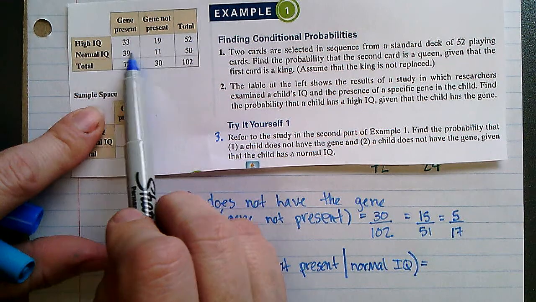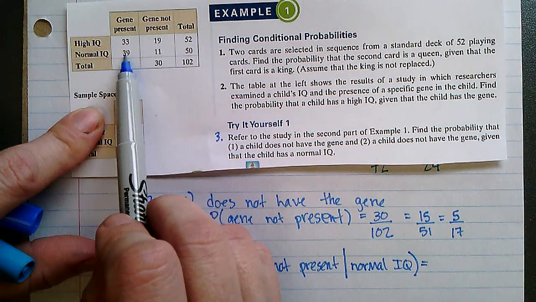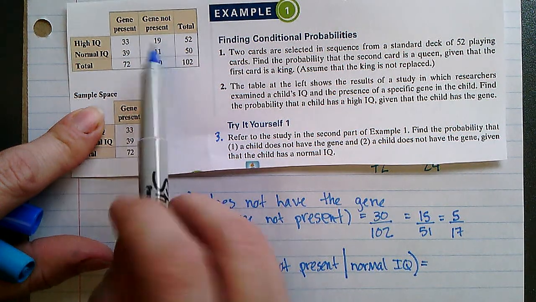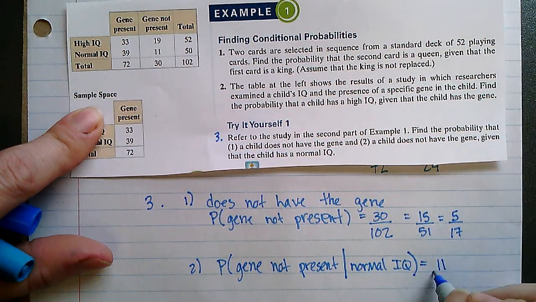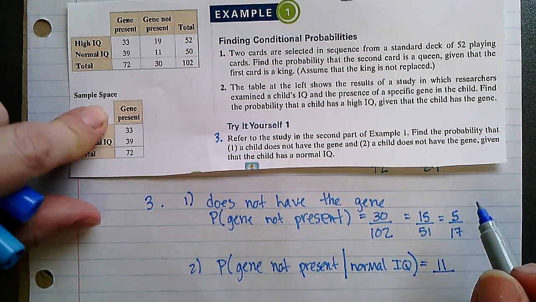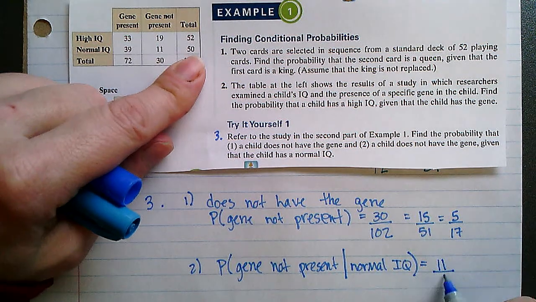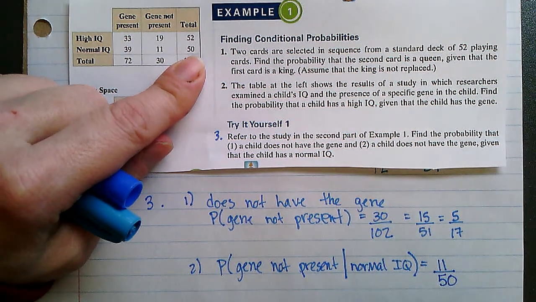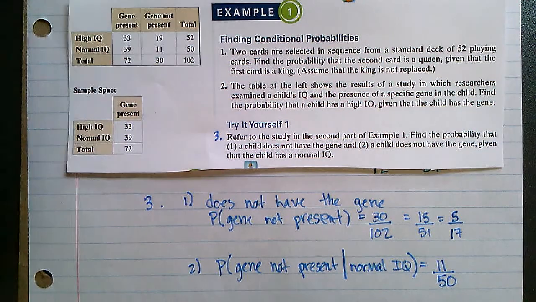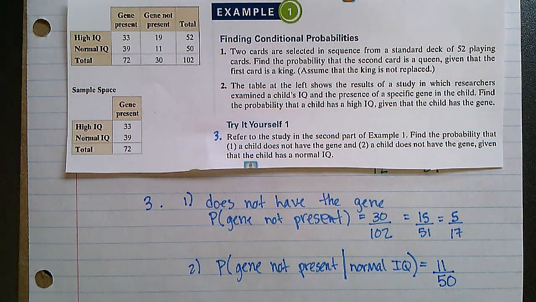So we're only looking at the normal IQ. The gene is not present in 11 of those individuals. So there's 11 outcomes where the gene is not present out of 50 total that have a normal IQ. So that probability would be 11 out of 50.